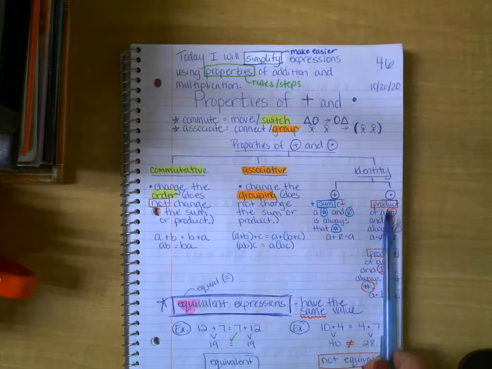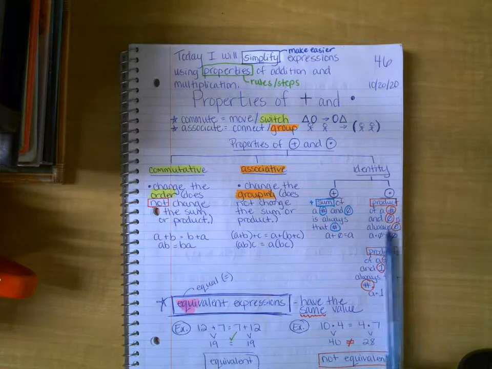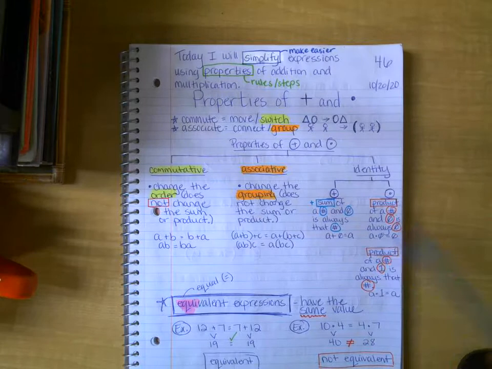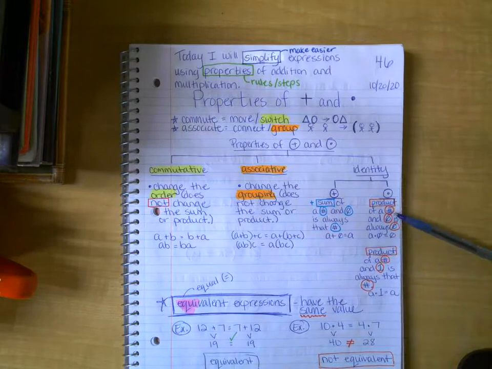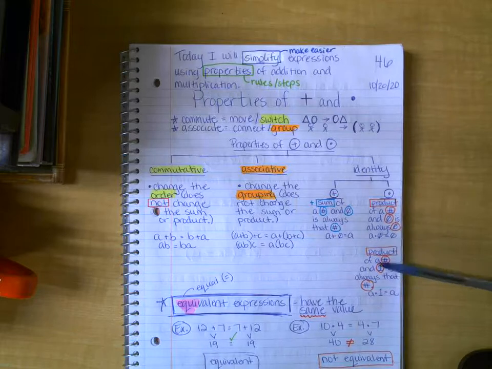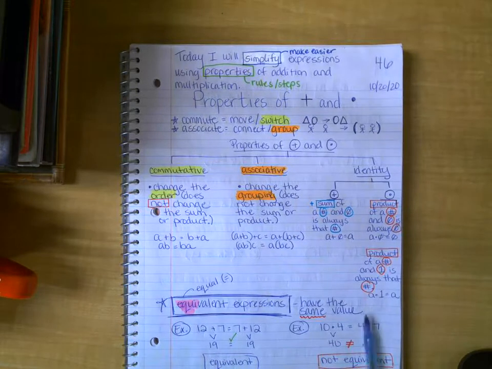For multiplication, we have a couple here. One is that the product of a number and 0 is always 0. So again, any number times 0 is going to be 0 no matter what. That again is the identity or 0 property of multiplication. Then we also have one more for multiplication. The product of a number and 1 is always that number. So again, something that you've already learned, any number times 1 is just that number. That's, again, the identity property of multiplication.